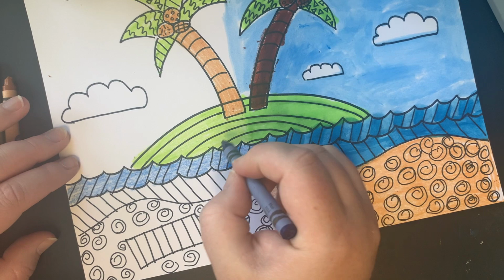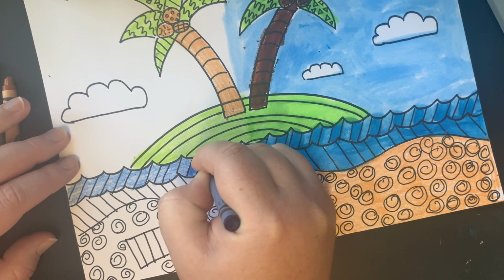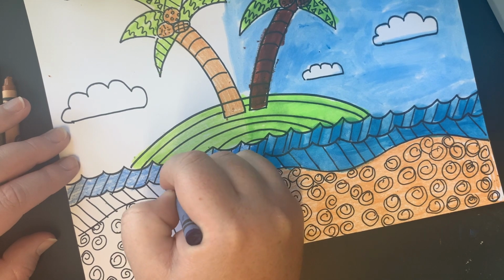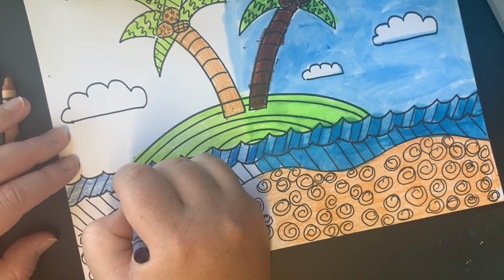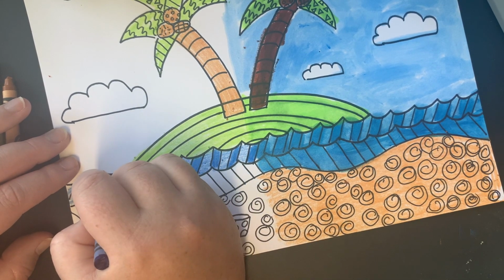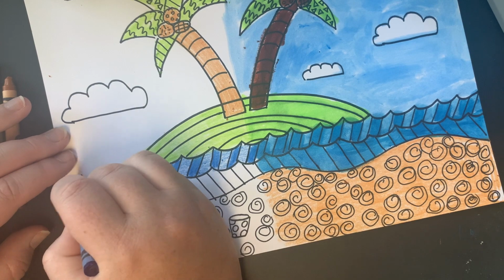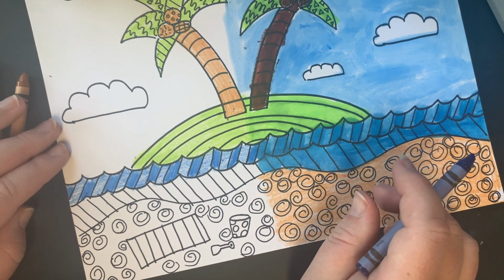So that's the thing with crayons, they're kind of like magic. You have two different colors within each crayon. If you press lightly, you have one shade. If you press hard, then you have another. That's the thing that I really like about crayons, that you can have that variety in color just based on what pressure you're using. So it's kind of like magic.